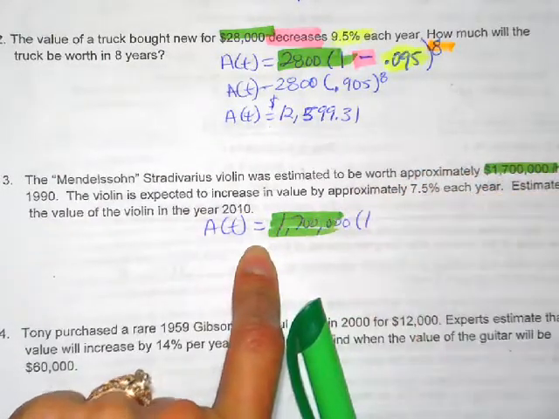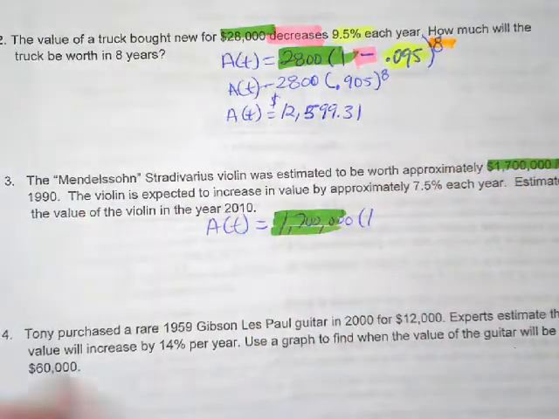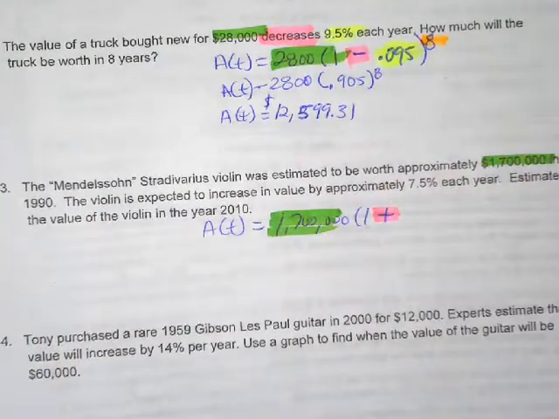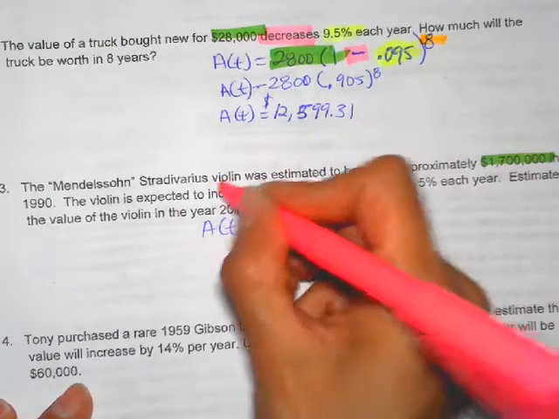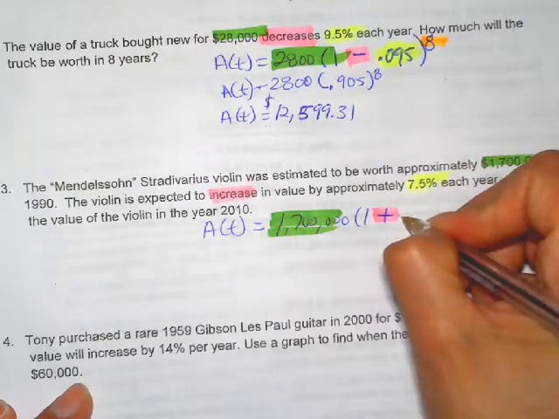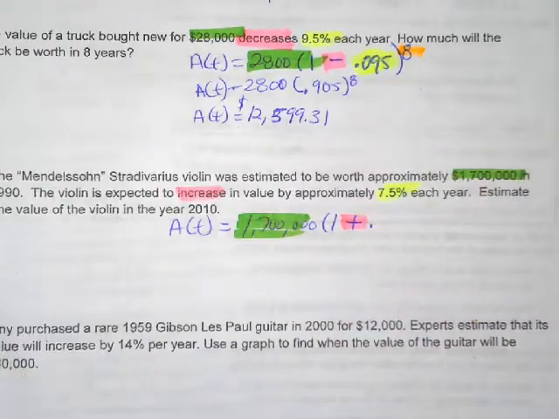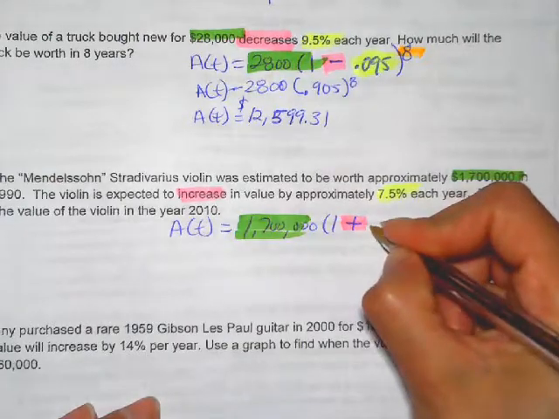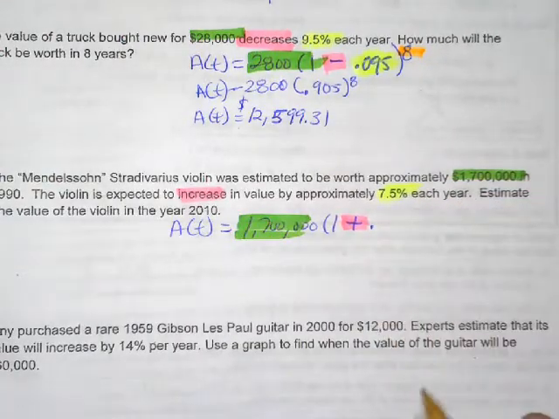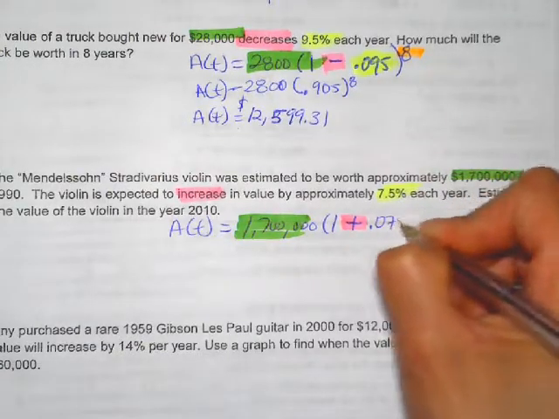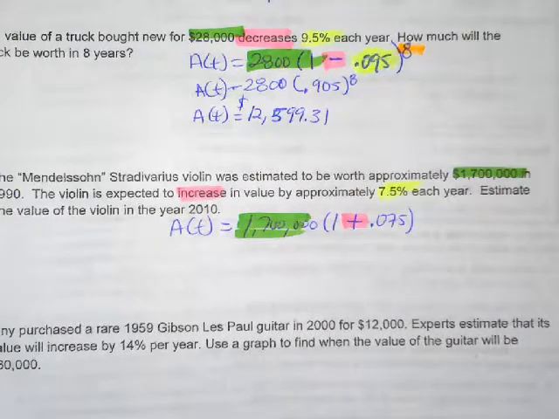Parentheses 1, is it going to be plus or minus, Kevin? It's going to be plus. Daniel, can you give me the rate in decimals? 0.075. Ooh, careful. That is incorrect. So, if you're not sure, double check yourself. Divide 7.5 by 100. Did you say 0.075 or 0.75? Okay, sorry, you were right. 0.075.